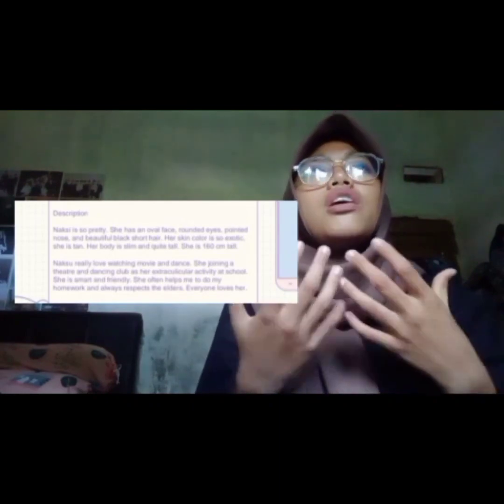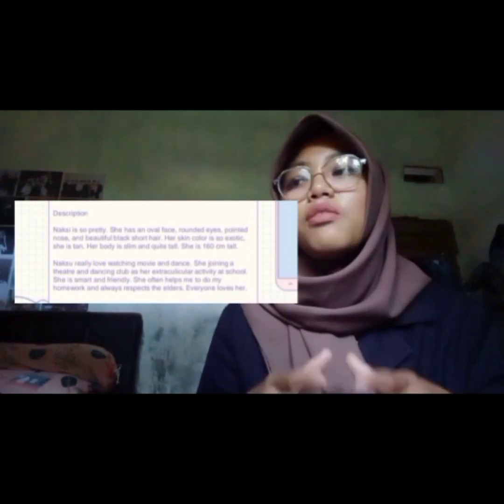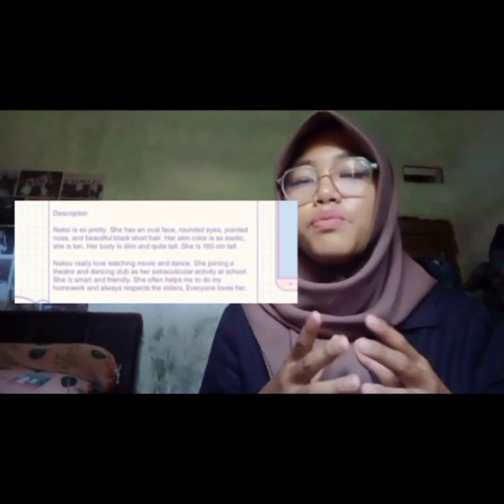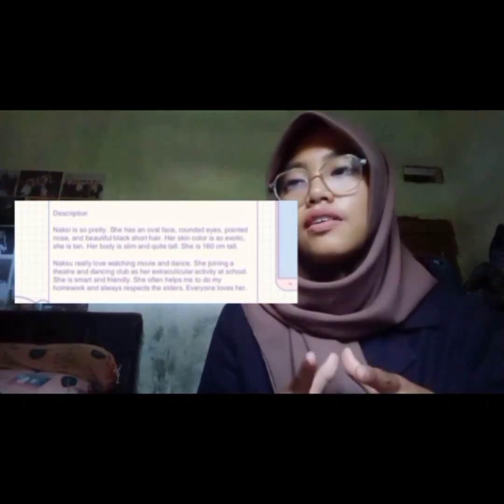After identification, we write the description. We need to describe Naksu. I want to describe Naksu to you. I say Naksu is pretty. She has an oval face, rounded eyes, a pointed nose, and beautiful black short hair. Her skin color is so exotic. She is tan. Her body is slim and quite tall. She is 116 centimeters tall.